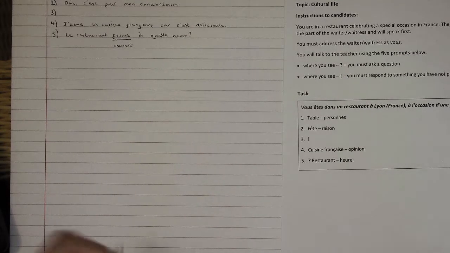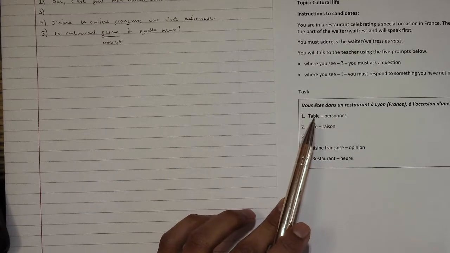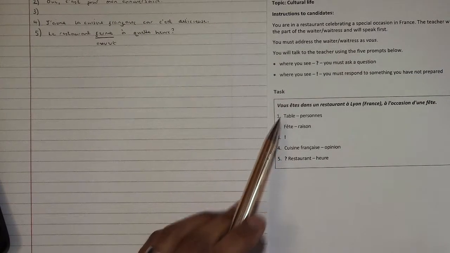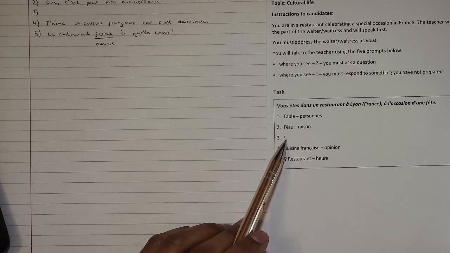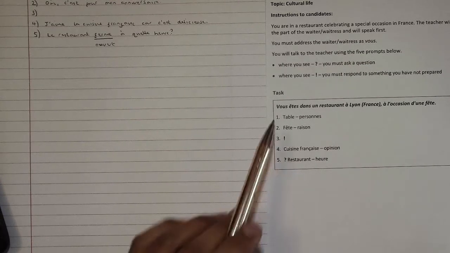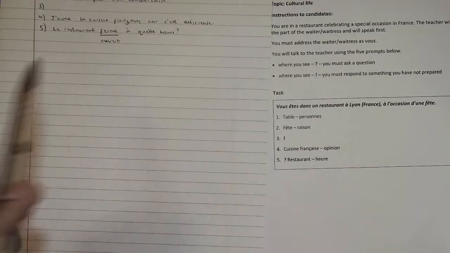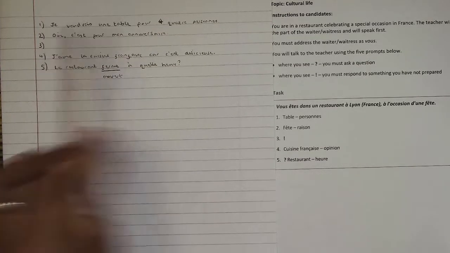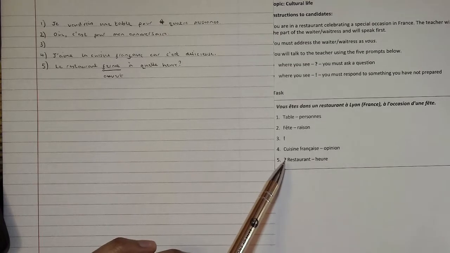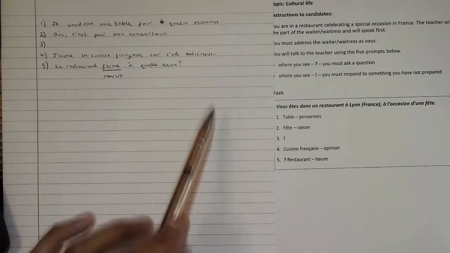So just to recap regarding the role-play task, you have 5 questions or 5 numbers, and the one that has an exclamation mark is something you can't prepare for. The one that has a question mark means that you have to ask a question. The other ones are where you'll be asked a question regarding them. So you should prepare simple sentences to answer each of them, or to ask the question, which is bullet point 5 or question 5. Remember, you don't need to develop your sentences, so a single sentence is fine.